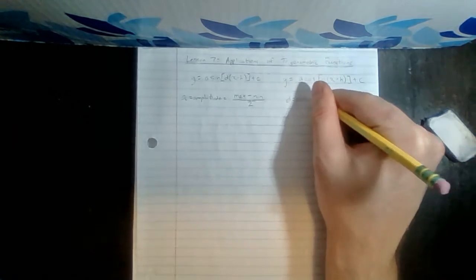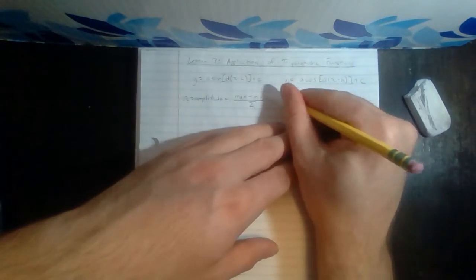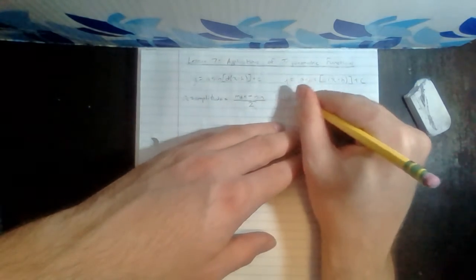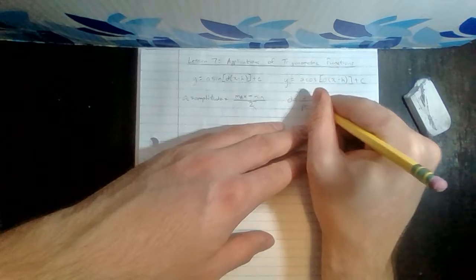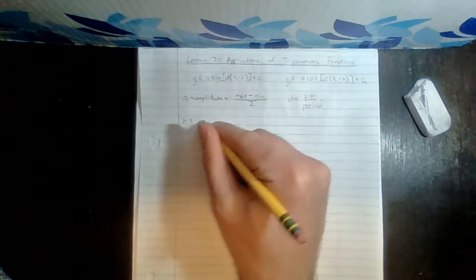D is the period. It's found using the period. D is 2 pi divided by the period. Our H is phase shift.